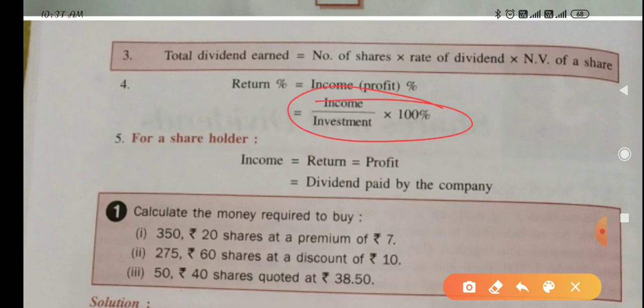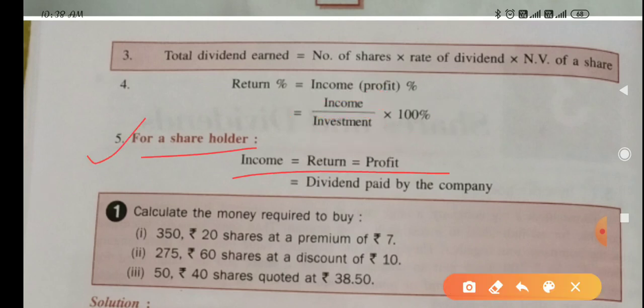Return percent is income upon investment into 100%. Income is how much you are having according to the company, and on your investment you calculate income into 100%. Now the next point, the fifth one: for a shareholder, income equals return, as I told you.